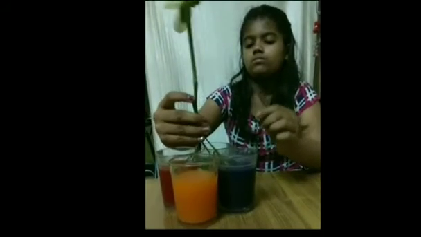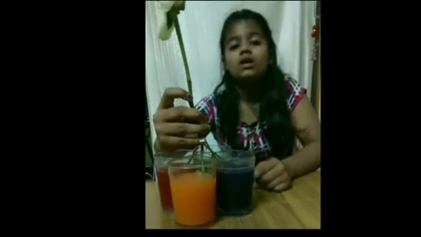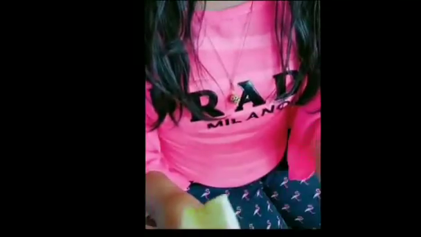So here you have to take 4 glasses and fill the 4 glasses with colored water. Keep it overnight with the flower stem. So you can see that in the morning it is colored.